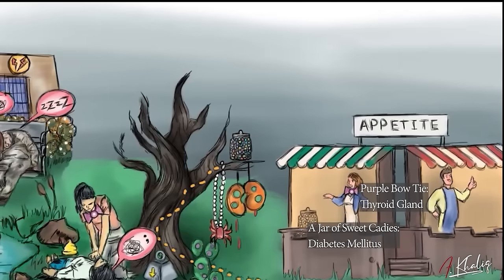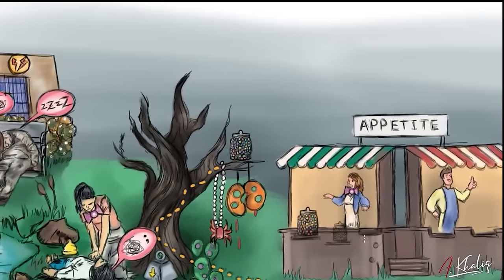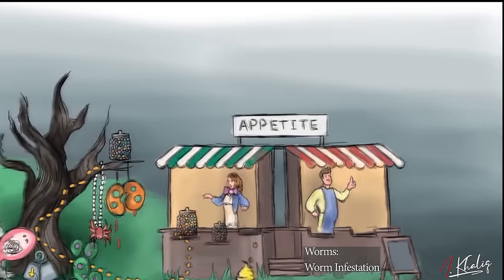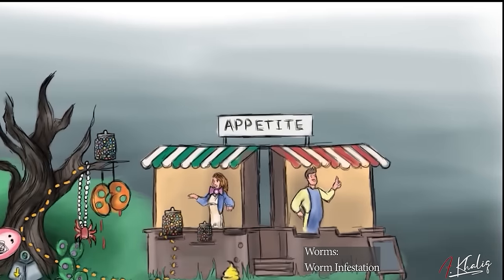Now let's see what else she has to offer. She is selling some jar of candies. Well, she's selling actually diabetes. And what else? She's selling poop. A yellow, greasy, bulky, frothy poop. Well, I know what it is. It's just malabsorption syndrome. Hey, ma'am, look out. The worms are coming for your sweet candies. Help, help. This is worm infestation. So the appetite is technically increased in hyperthyroidism, diabetes, worm infestation, and malabsorption syndrome. That's enough for increased appetite.